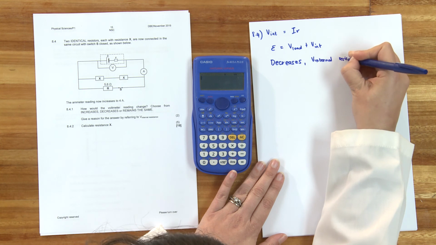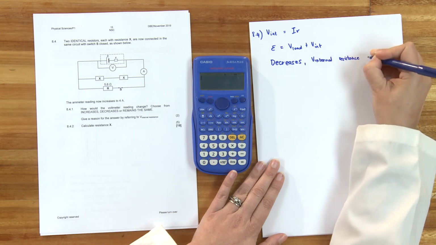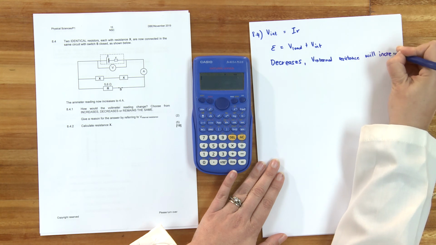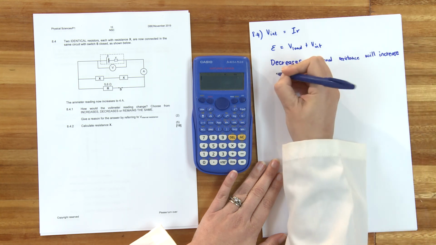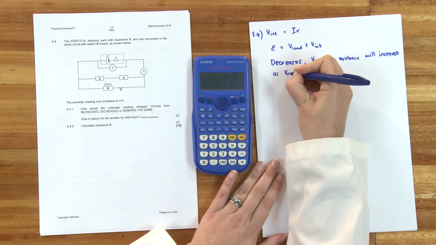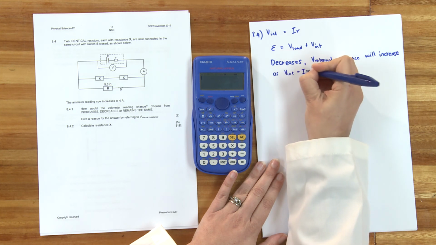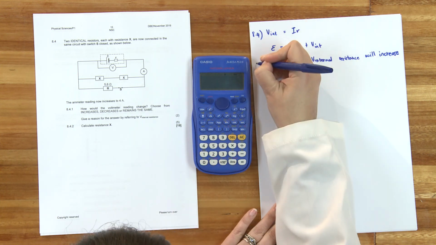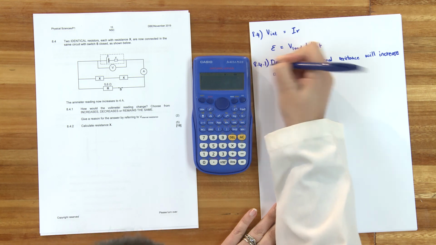The internal resistance will increase. Okay, sorry, that is 8.4.1.